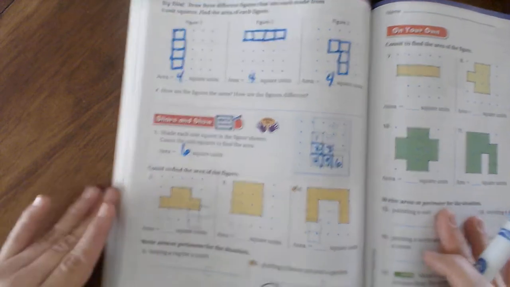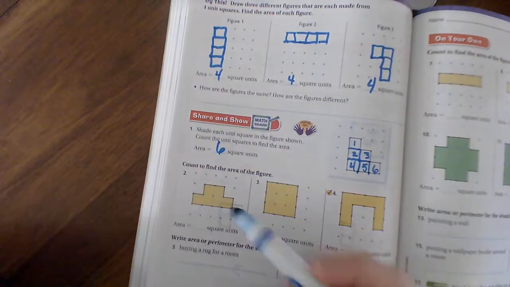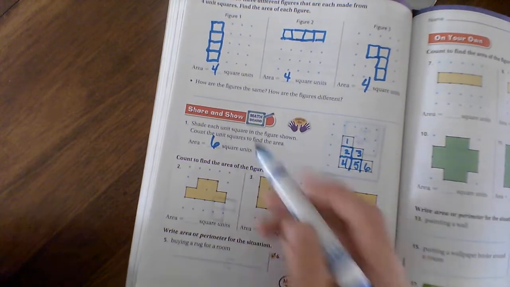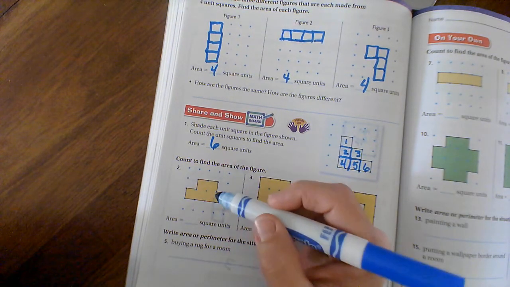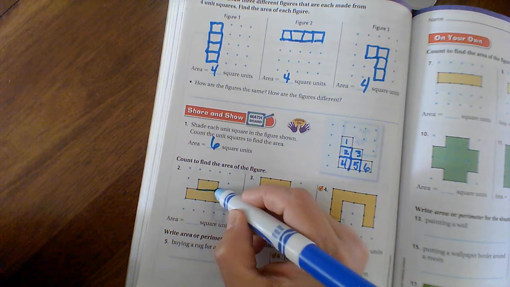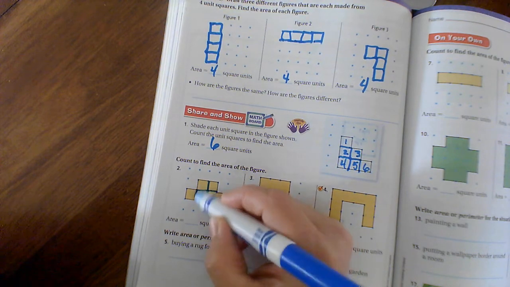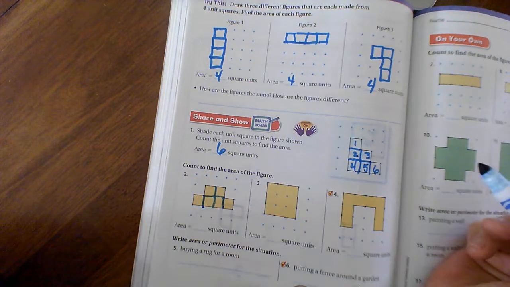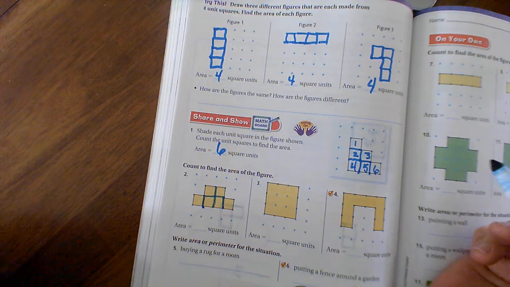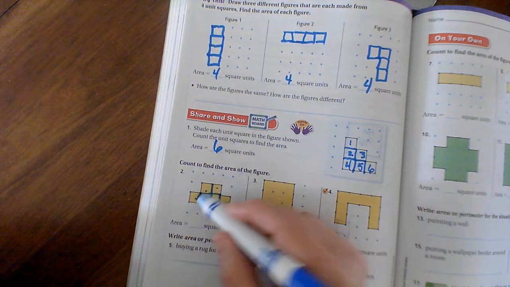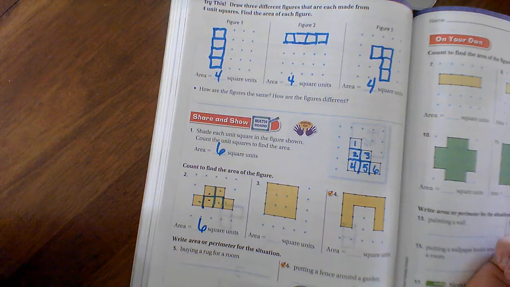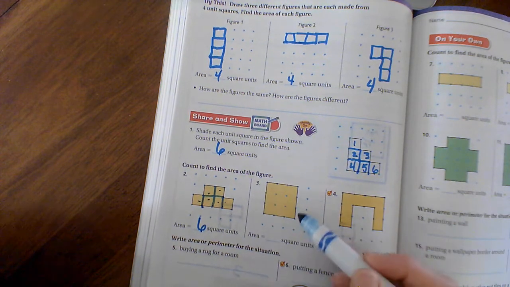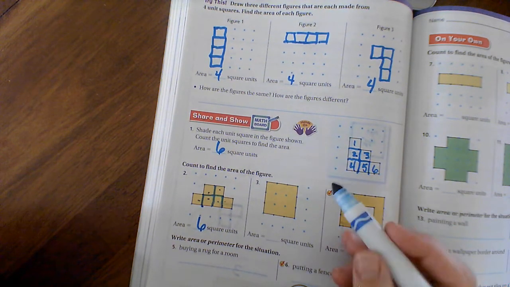All right, we're going to count the area of this figure. Well, if you need to connect the dots, then do it, and make all those squares. Then all you have to do is just count 1, 2, 3, 4, 5, 6. 6 square units. If you can see the squares without connecting them, do it.